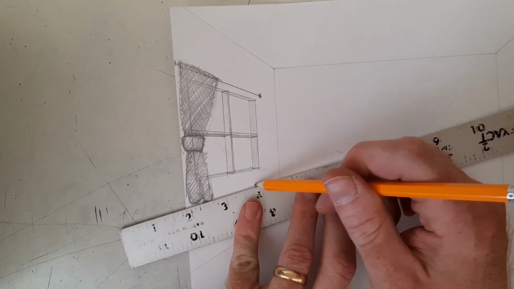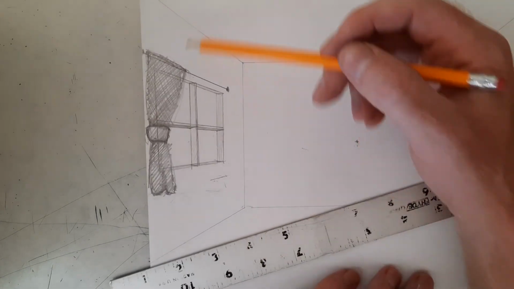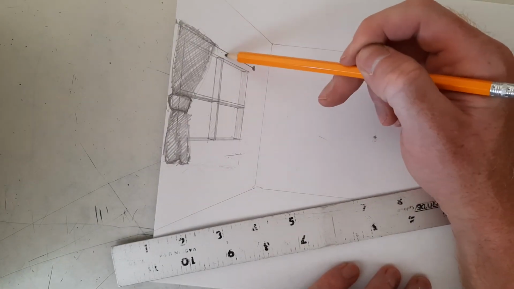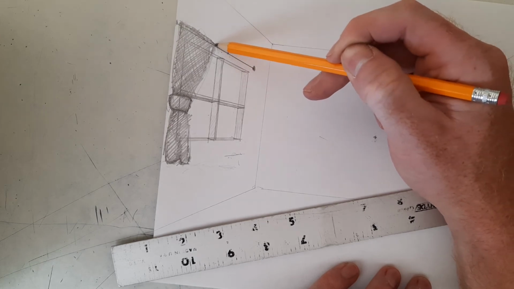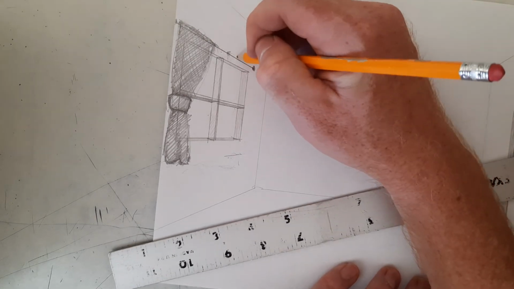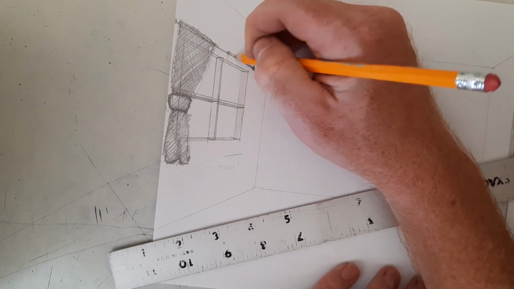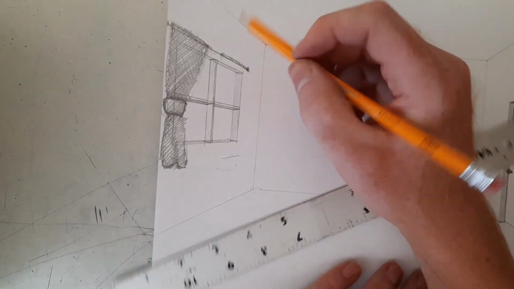And I'm going to make a little notch over here because I know that the bottom of my curtain is going to be about here. I also know that this side of my curtain is going to be around in here. It's not going all the way to the middle, so I'm going to keep it around here. And I know it's going to end where my little fancy curtain rod knob thing is over here.